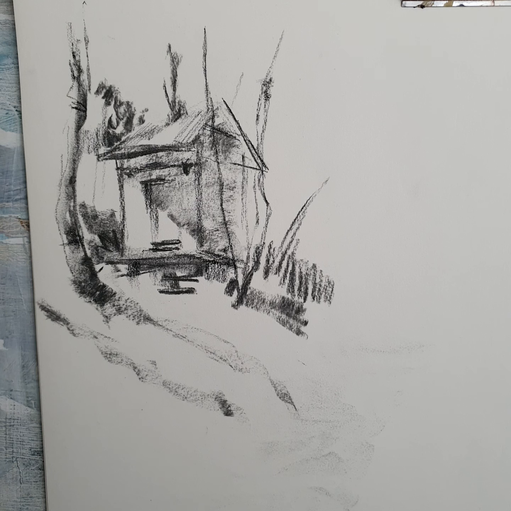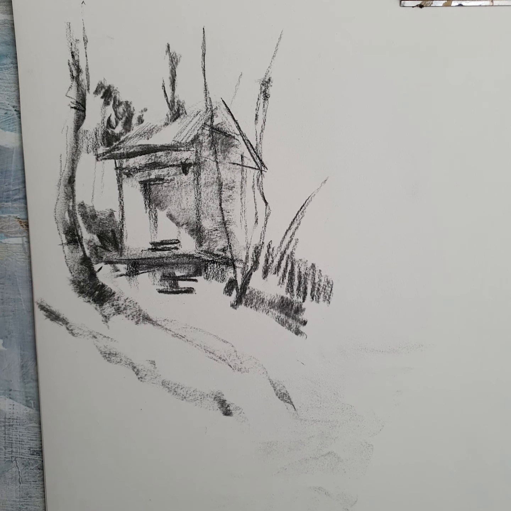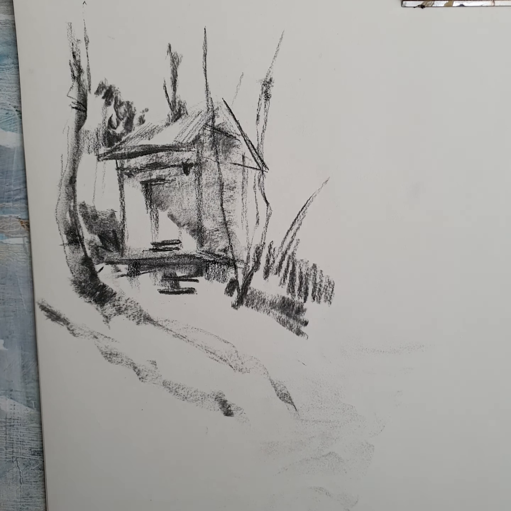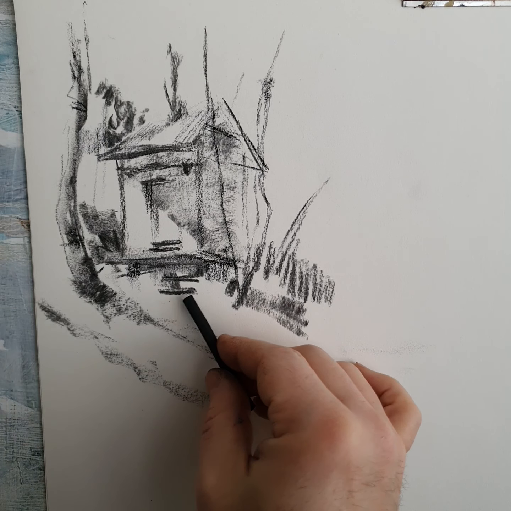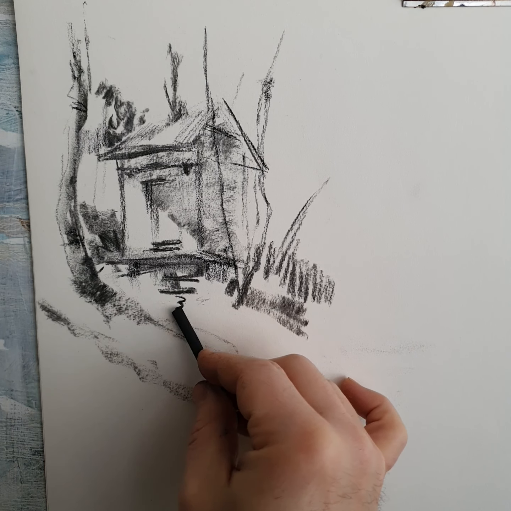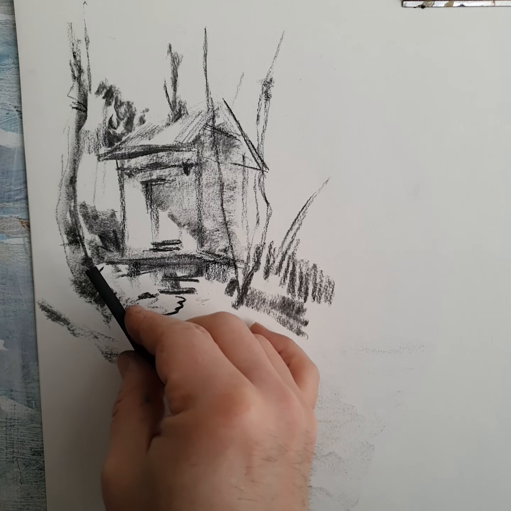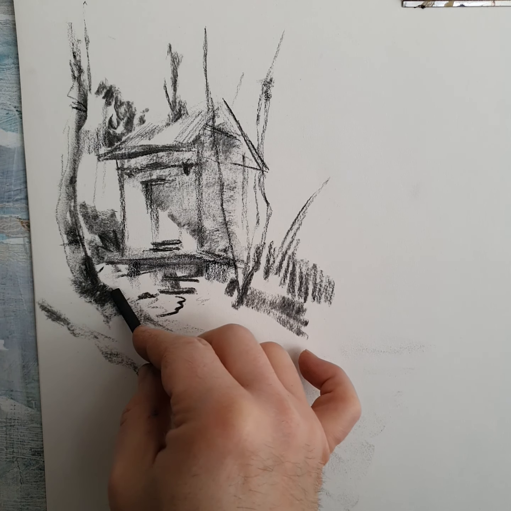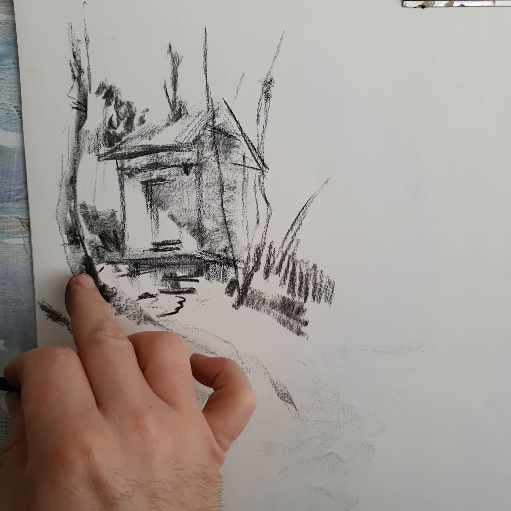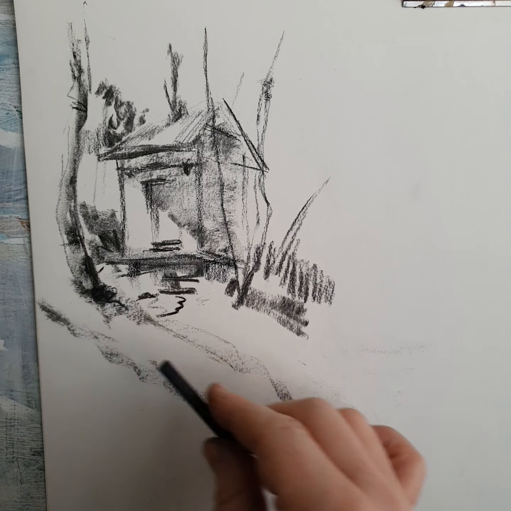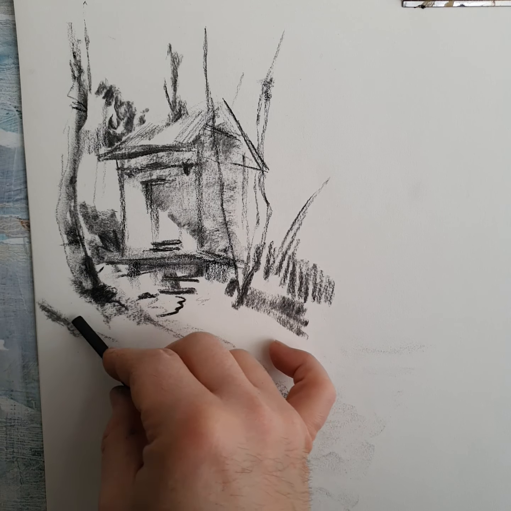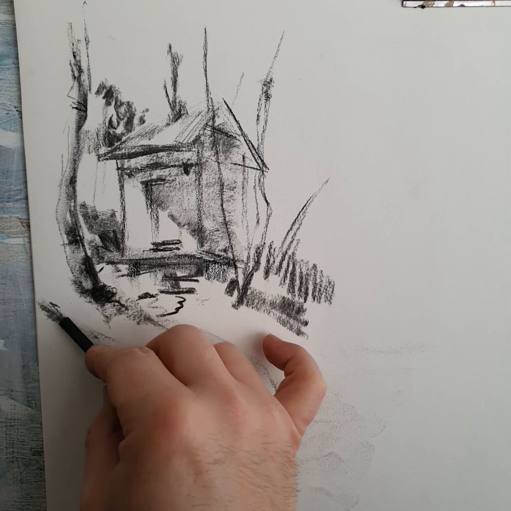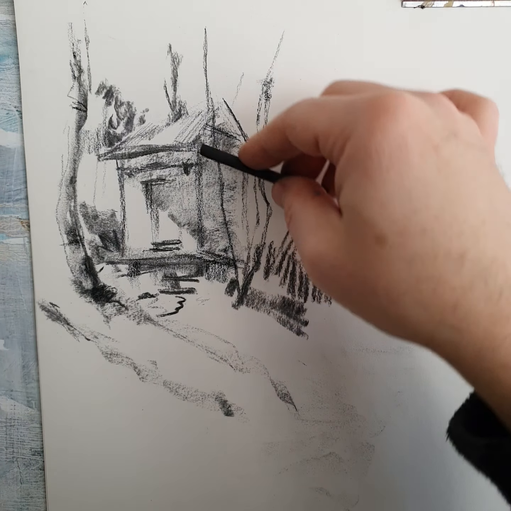There's a difference with the charcoal. The shadow is not that transparent. It's thicker. It's a lot thicker. It's a combination of charcoal and, what's that?